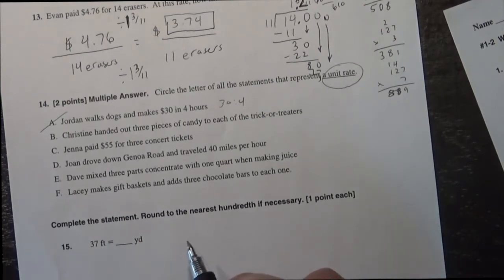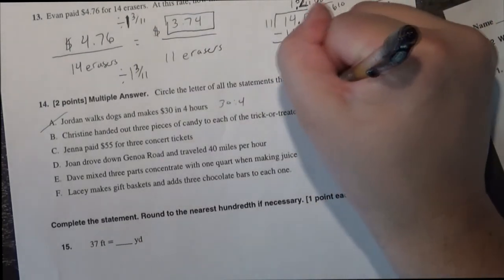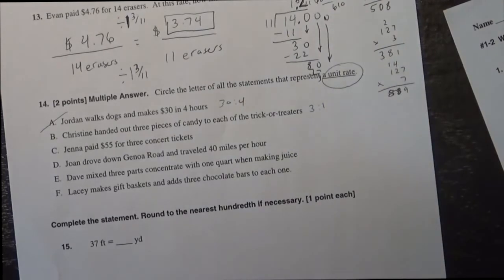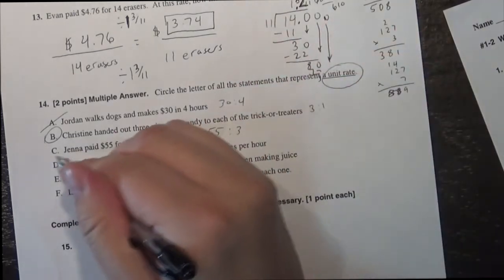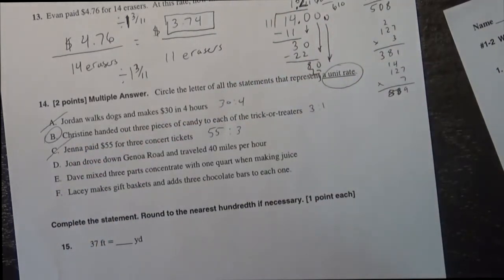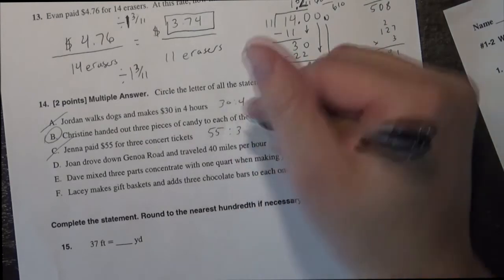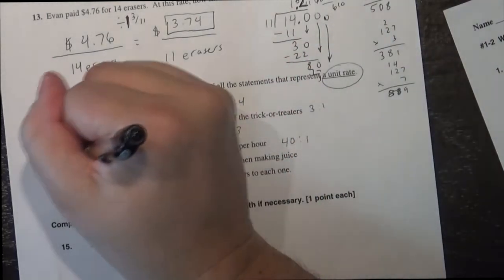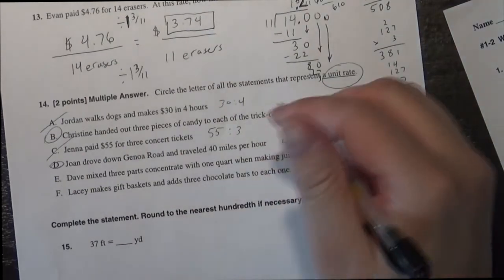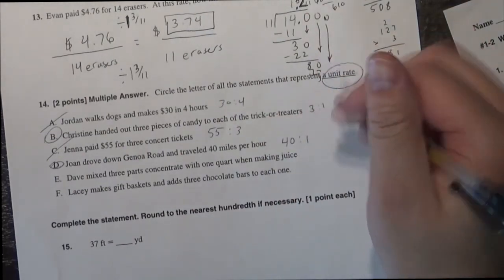Christine handed out 3 pieces of candy to each of the trick-or-treaters. That's 3 candies to each 1 trick-or-treater. That's a unit rate. Jenna paid $55 for 3 concert tickets. Not a unit rate. No 1. Joan drove down Genoa Road and traveled 40 miles per hour. That's 40 miles per hour, 1 hour. That's a unit rate.